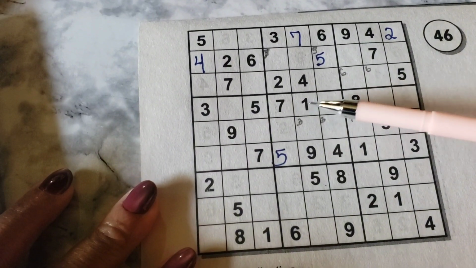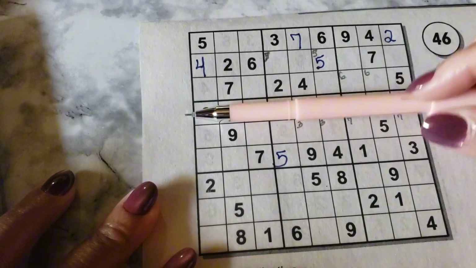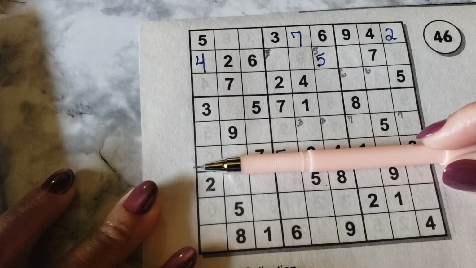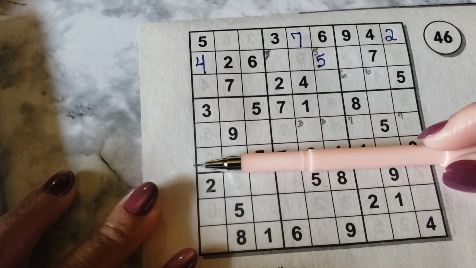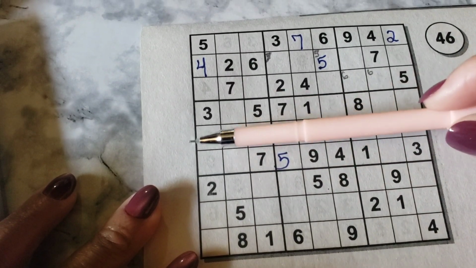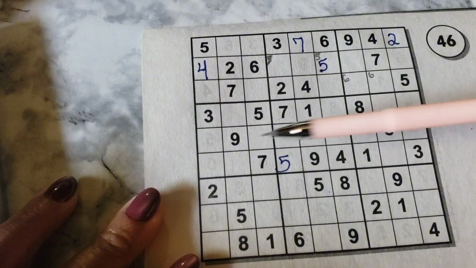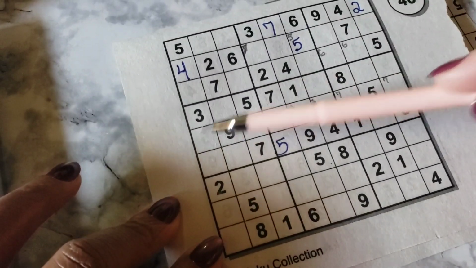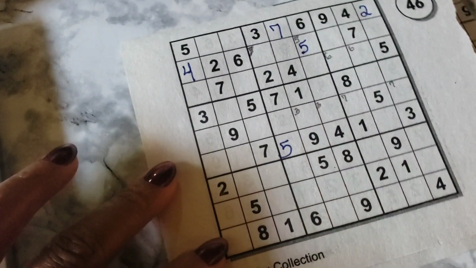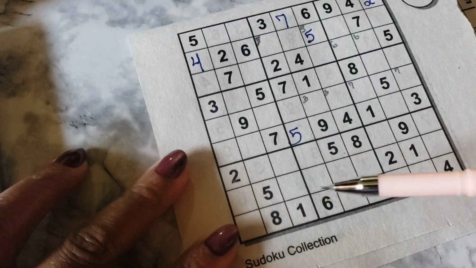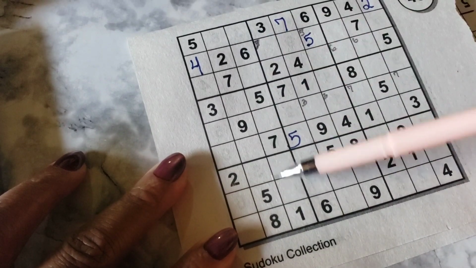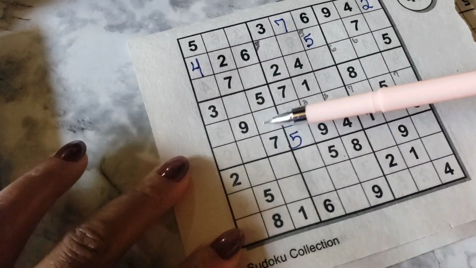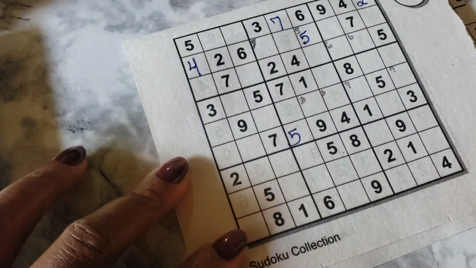Let's go on to the 1s. We have 1 across this row, 1 across this row. So that means that the 1 for this box is going to be here or here. And since we have a 1 in this row, we've eliminated this box, so 1 can only go right here.